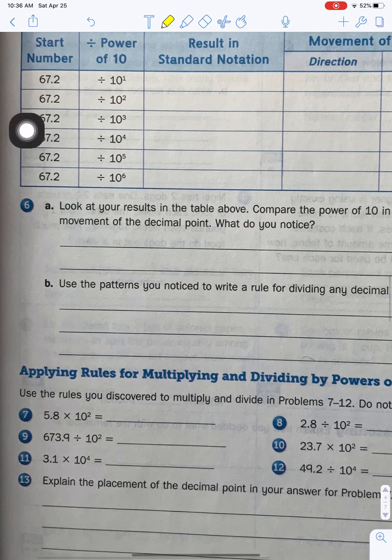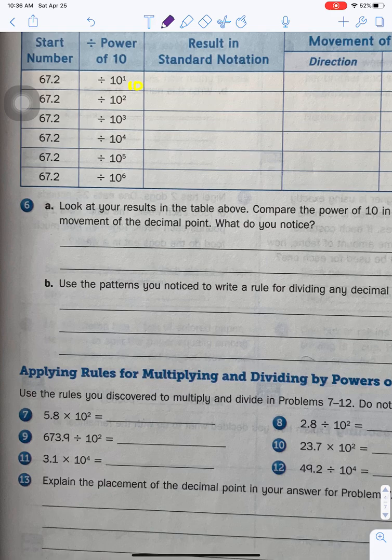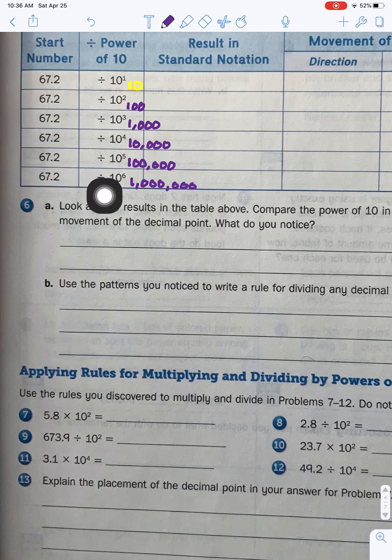So we'll start with 67 and 2/10 divided by 10 to the power of 1. So 10 to the power of 1 would be 10. And 10 to the power of 2 would be 100, 1,000, 10,000, 100,000 because of the 5 zeros. 10 to the power of 6 would be 1,000,000 with the 6 zeros there. So we'll use our calculator.